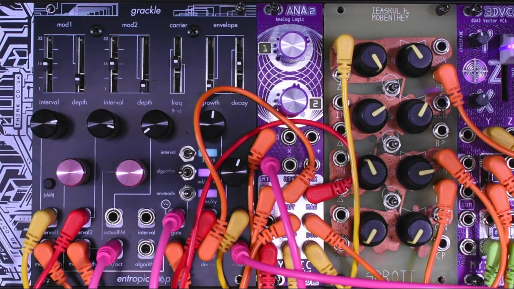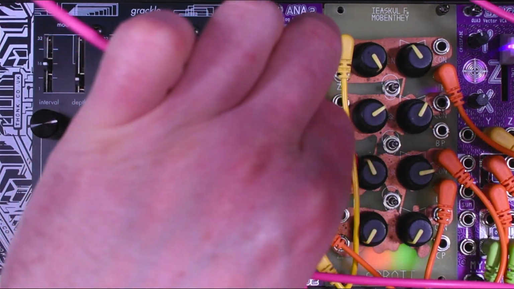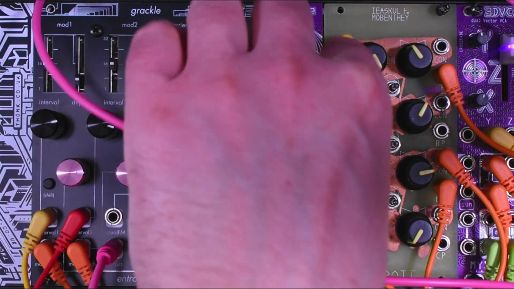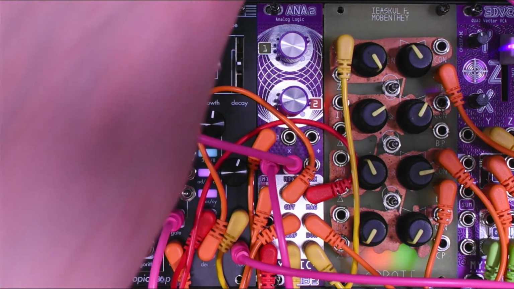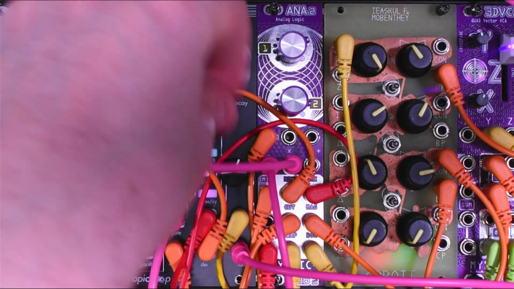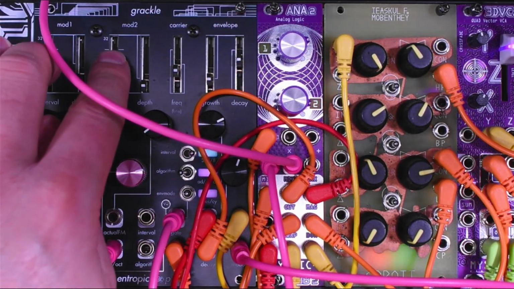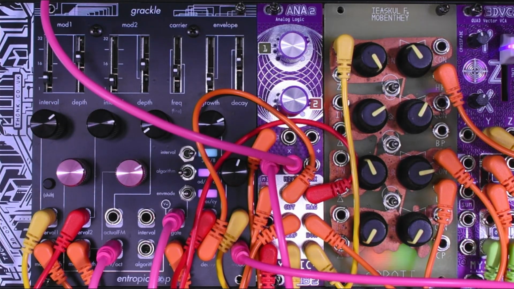Now, I'm going to take that voltage sequence from Leaves. I'm going to plug it into the multiply input. So now, Leaves is controlling the amount of feedback that there is in this patch. I don't know, that sounds pretty good to me.